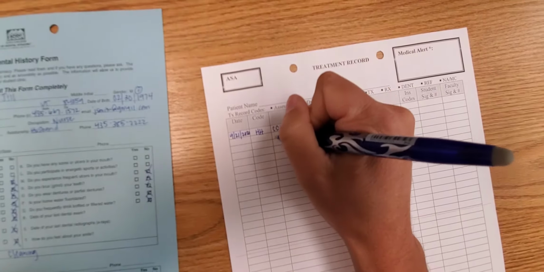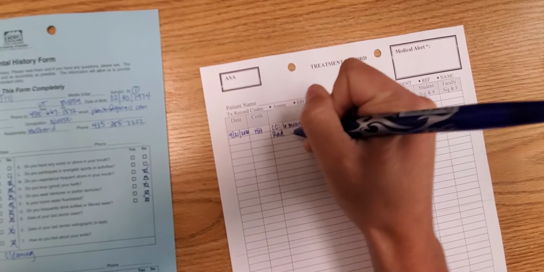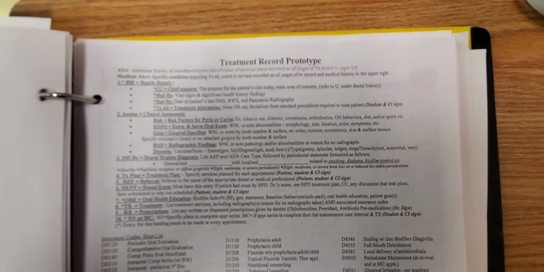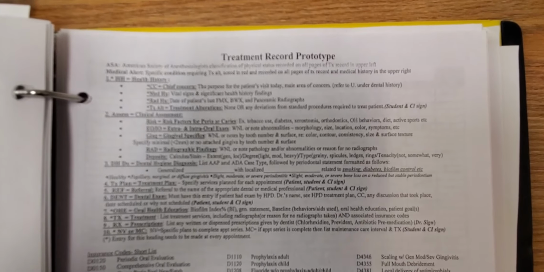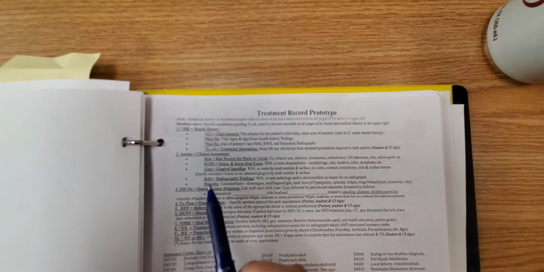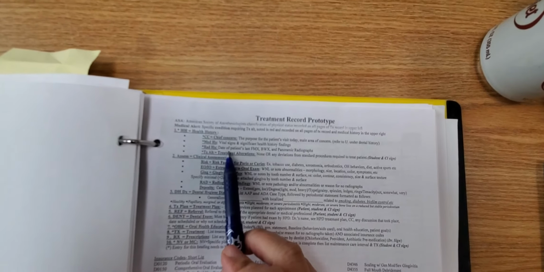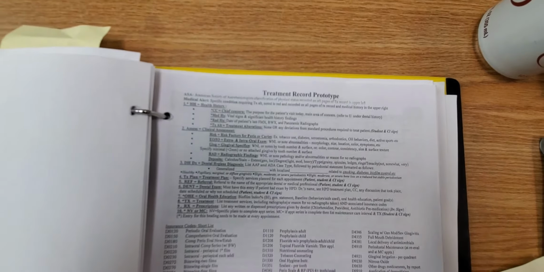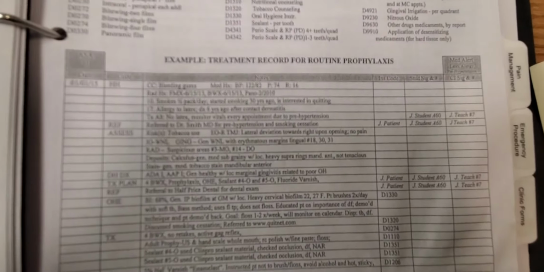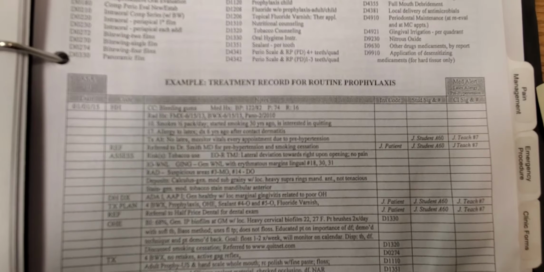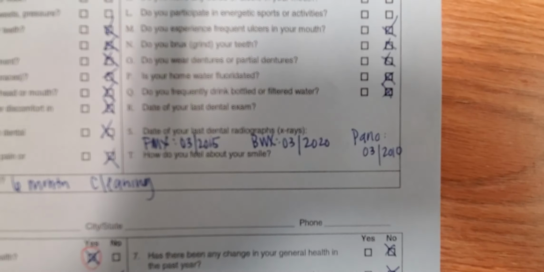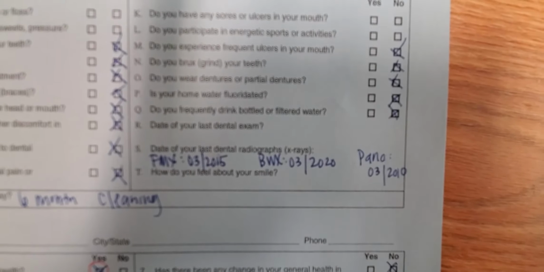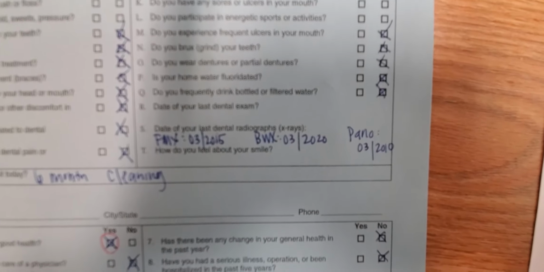Then you also need an entry for their RAD history. By reviewing the treatment record prototype, you can find what should be written in the RAD history. It's the date of the patient's last full mouth series, bite wings, and panoramic radiographs. And this is the example of the treatment record prototype. RAD history information can be found by looking at what your patient wrote under letter S of the health history form.